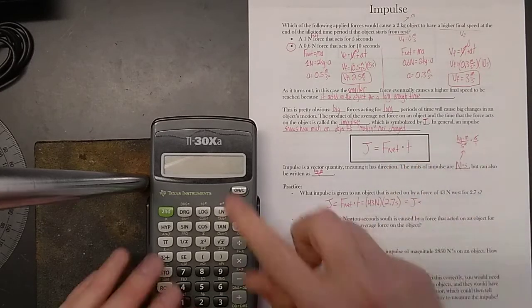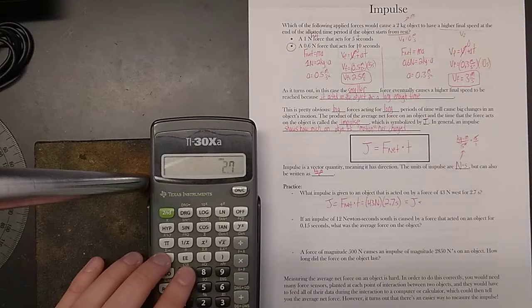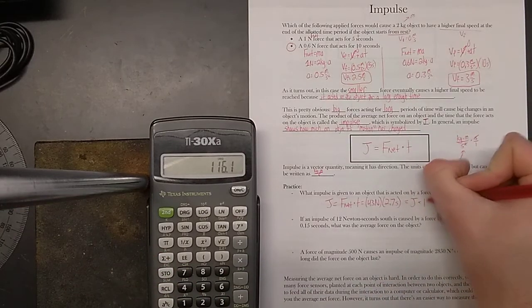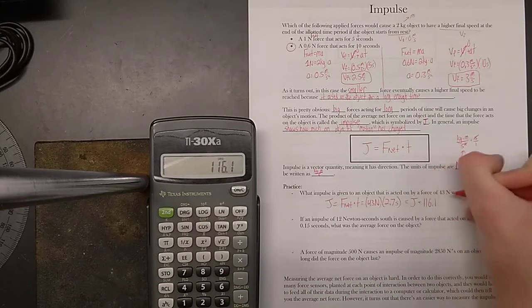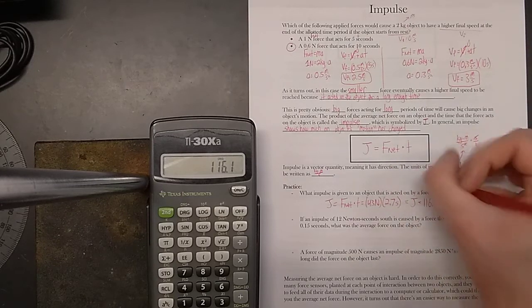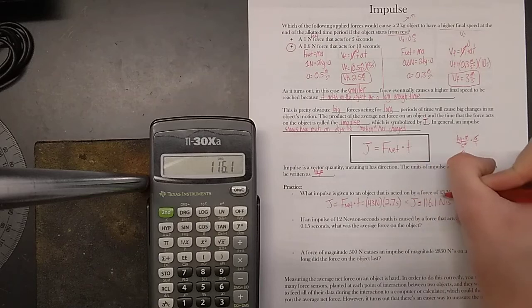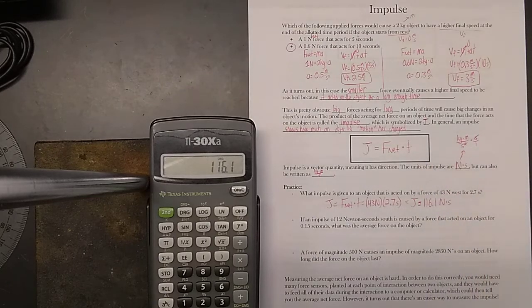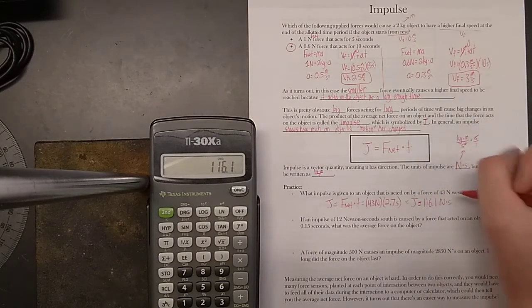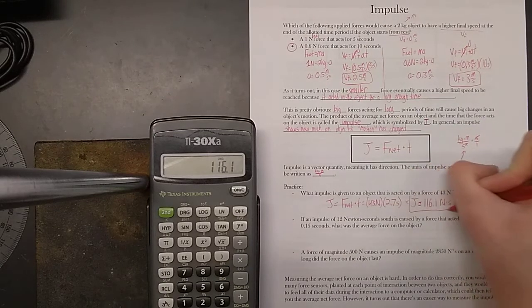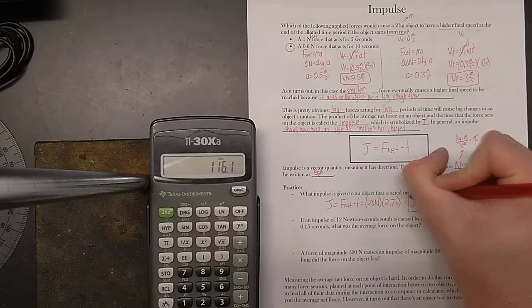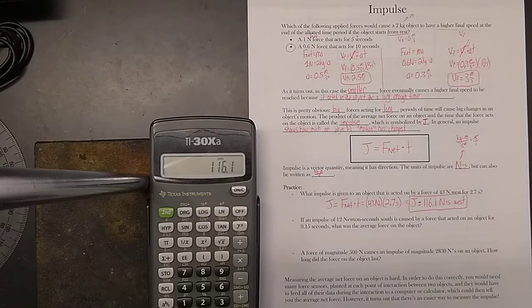So J equals 116.1. I'm going to go with newton seconds. Since we were told the direction of the force, the impulse is always in the same direction as the net force. So if the net force was to the west, the impulse is to the west. So the full answer is the impulse is 116.1 newton seconds to the west.